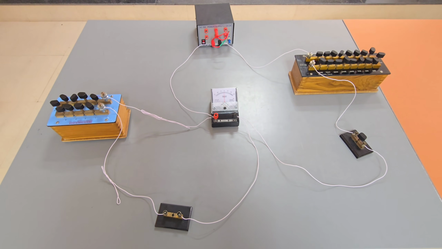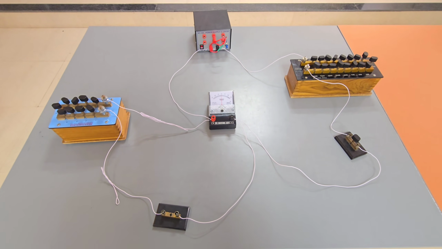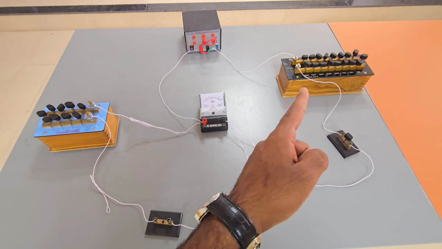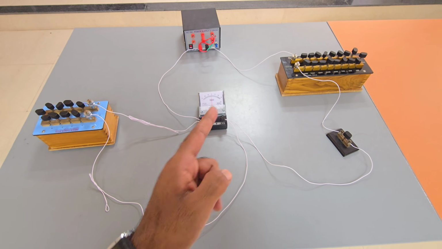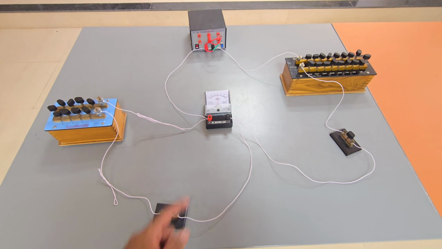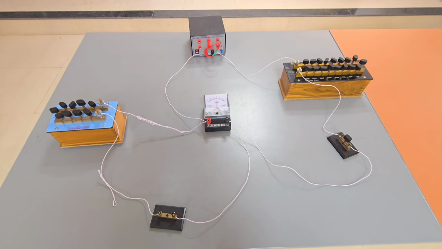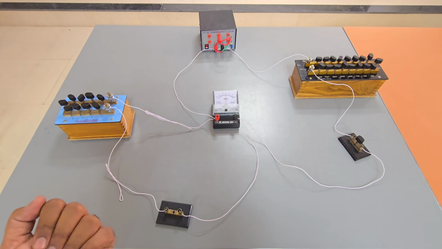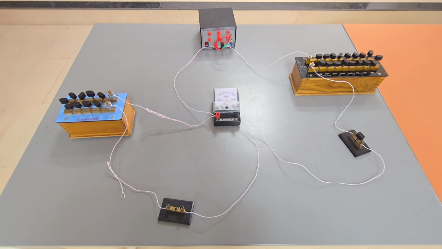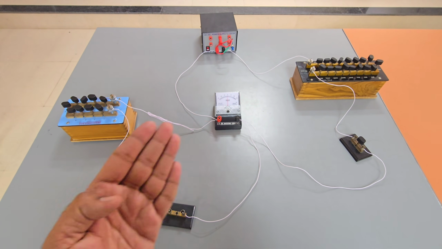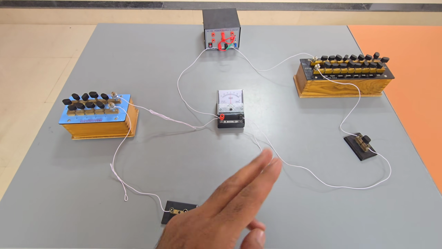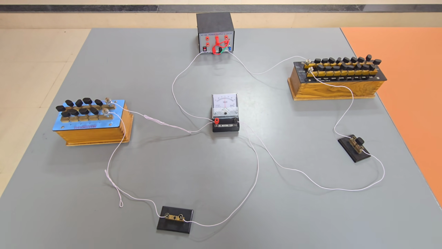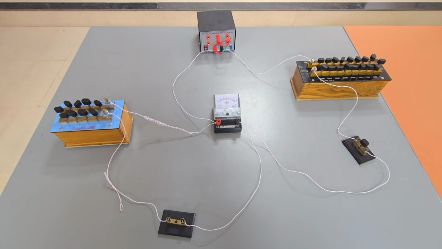For the second trial, again keeping K1 closed and K2 open, we have to unplug resistance from the high resistance box for, let me say, 26 divisions. So for 26 divisions, resistance from the high resistance box, and half of 26, 13 divisions, from the low resistance box. This is the second trial. For the first trial we took 30 and 15, for the second trial we took 26 and 13, and for the third trial I will take 22 and 11. Like that we have to take.